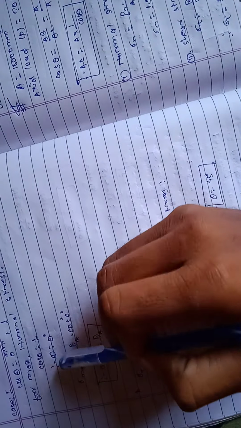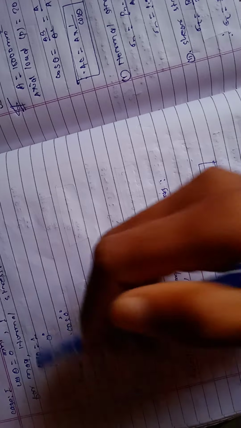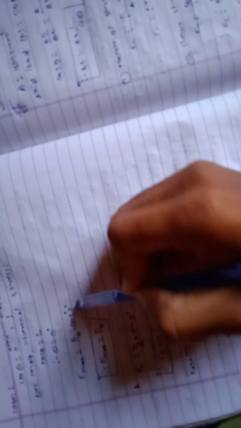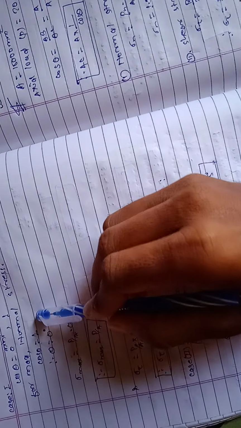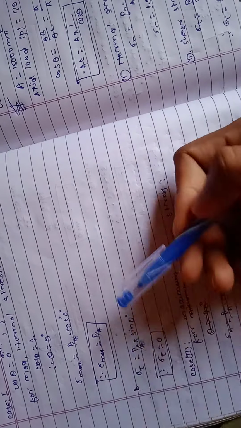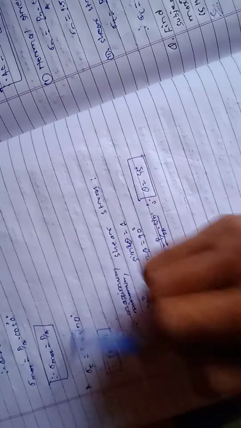Then theta is equal to 0. The value of cos theta is 1 at 0 degrees. So after putting 0 degrees here, we get the maximum normal stress. The maximum normal stress is P by A. And what is the shear stress at maximum normal stress? It is 0, since sin 0 is 0. So the shear stress is 0 in this case.